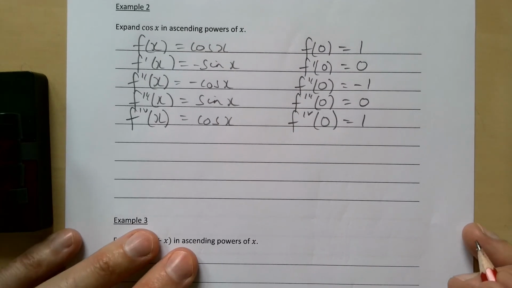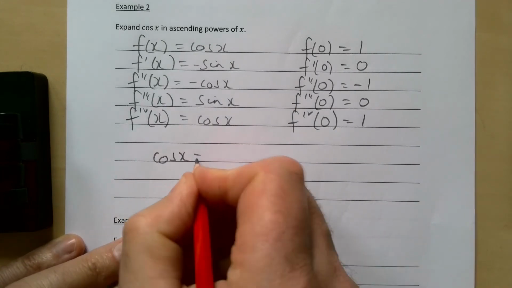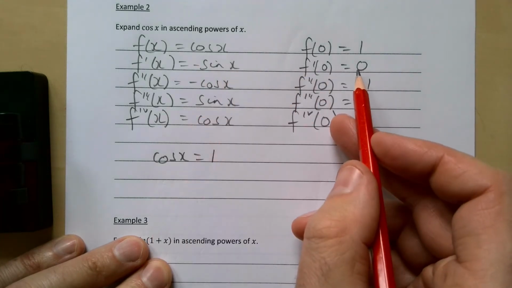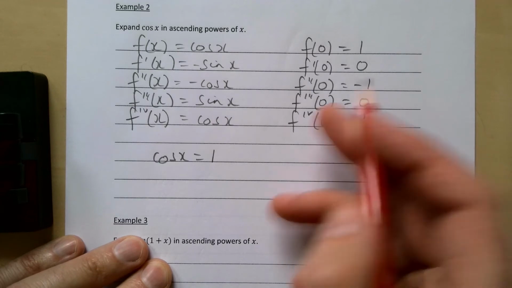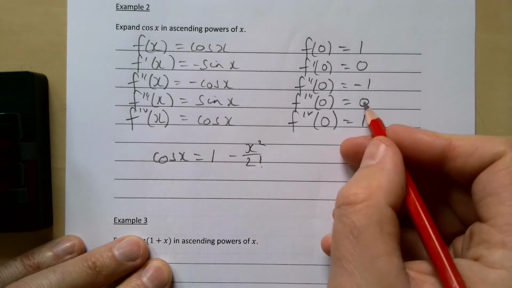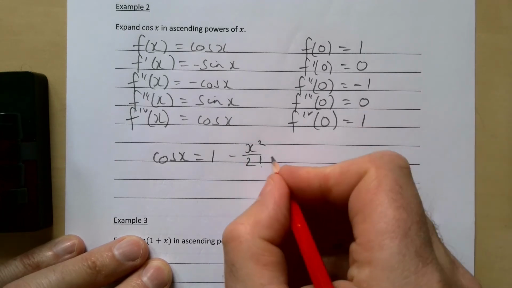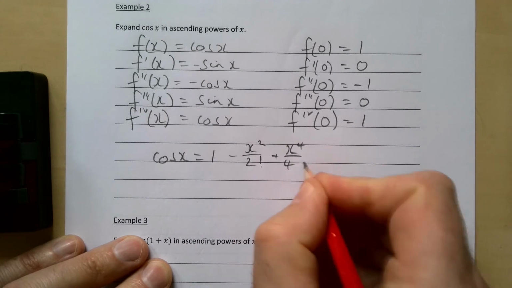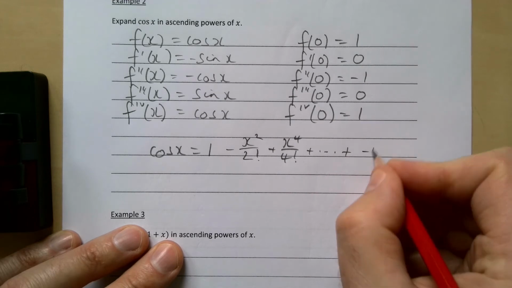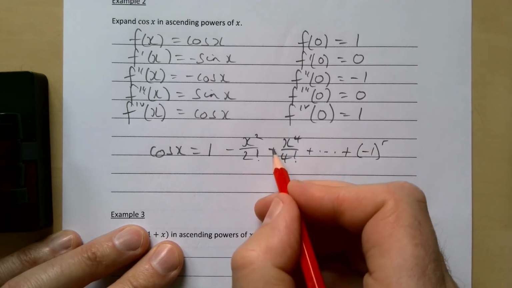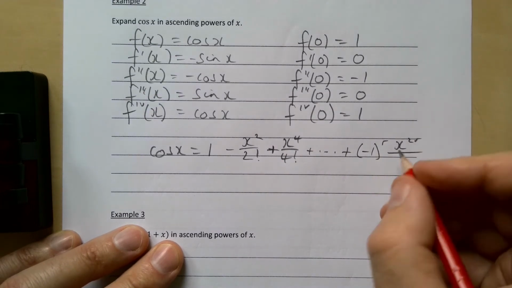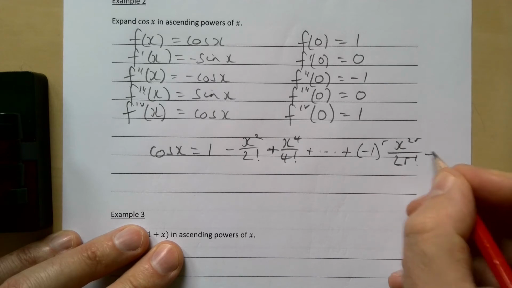So then our Maclaurin expansion: cos x is equal to 1, and then the next term disappears, so our x term disappears, and then our next squared term is going to be negative. So it's x squared over 2 factorial. The next term, our cube term, disappears, and then our fourth term is x to the 4 over 4 factorial. And then our general term for this is minus 1 to the r, that's our way of rotating whether it's going to be positive or negative, x to the 2r, because we're going in multiples of 2, over 2r factorial.